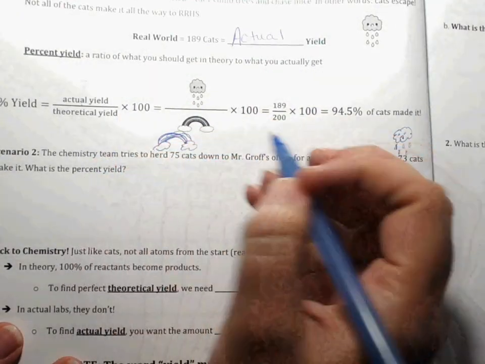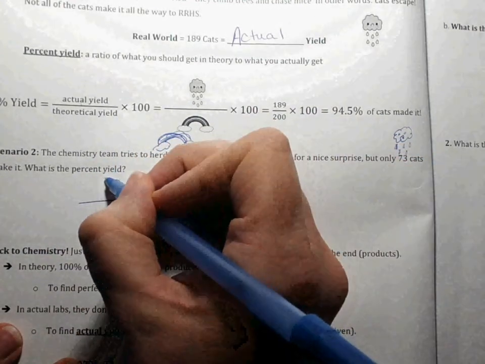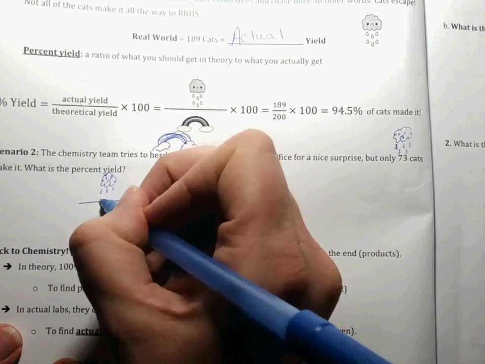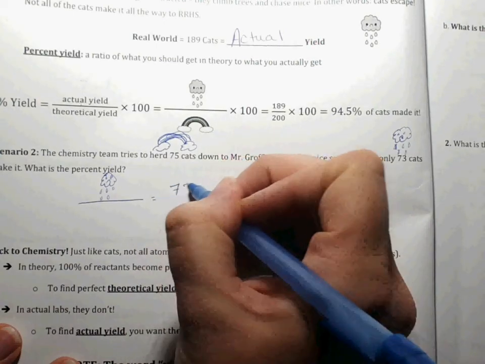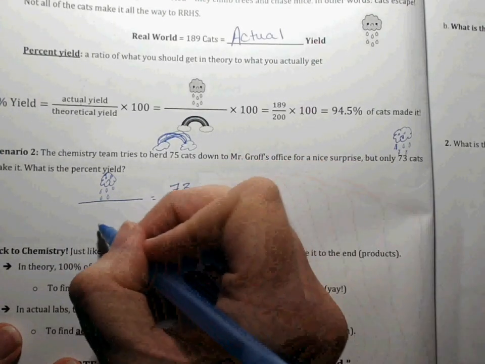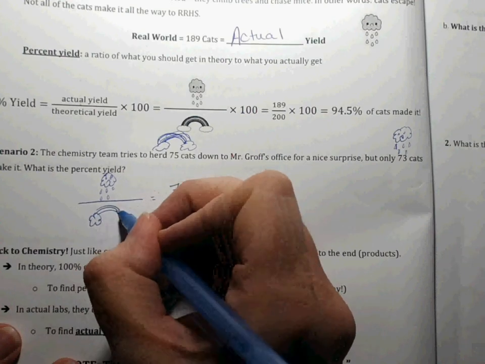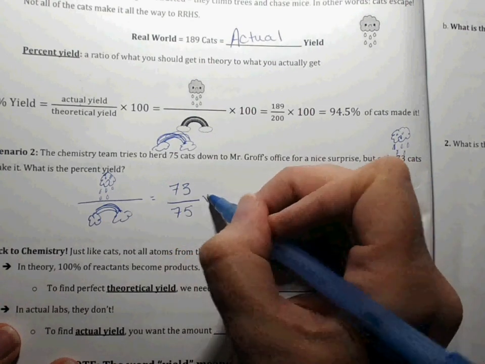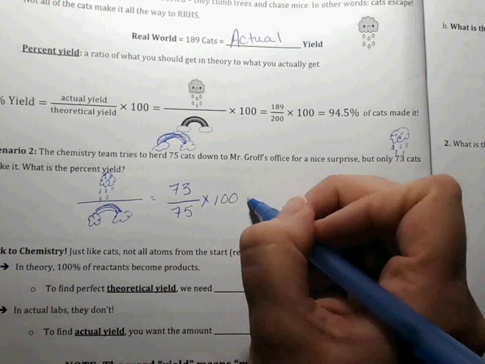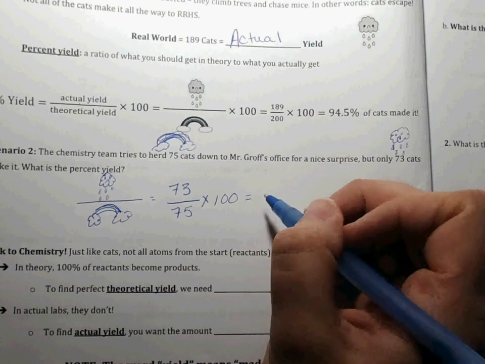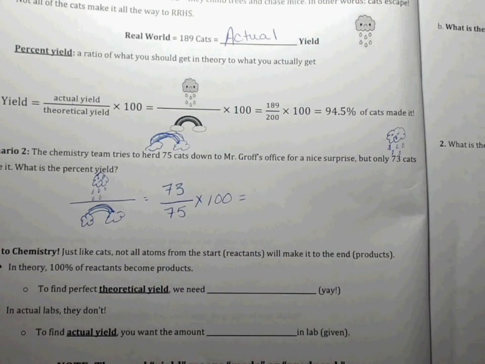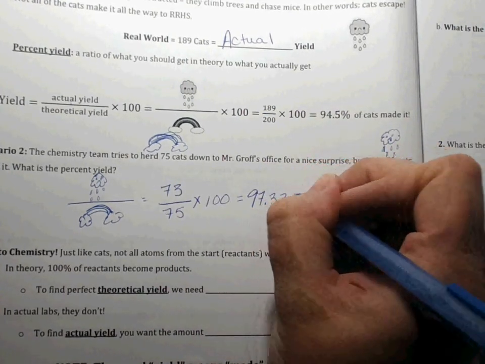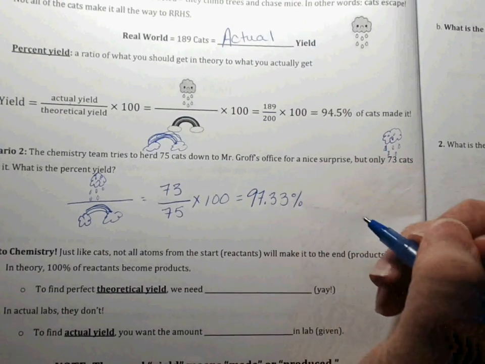So what is our percent yield? We take the actual yield, how many actually made it, which was, in this scenario, 73, divided by our sunshine and rainbows perfect world scenario, which in a perfect world all 75 would have made it. You divide those out, you'll get a decimal that you multiply times 100 so that it turns into a percent, and 97.33% of the cats made it to Mr. Groff's office.